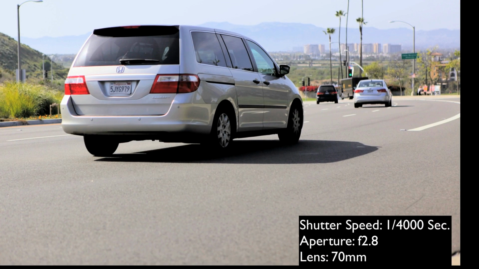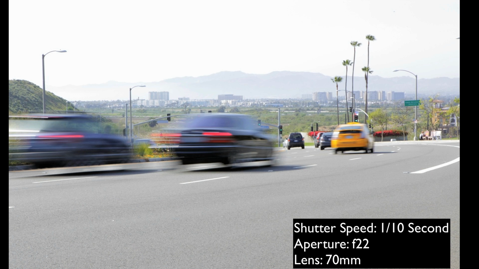Here's the same situation with a very different shutter speed. Here now we're at the top of the scale at 1/4000th of a second. Obviously a very fast shutter speed. It's allowing a very limited amount of light to hit the CMOS sensor. And as a result, the aperture has to be wide open to compensate for that. So the aperture is f/2.8, whereas in the previous image, it was f/22. So you can see the difference here.